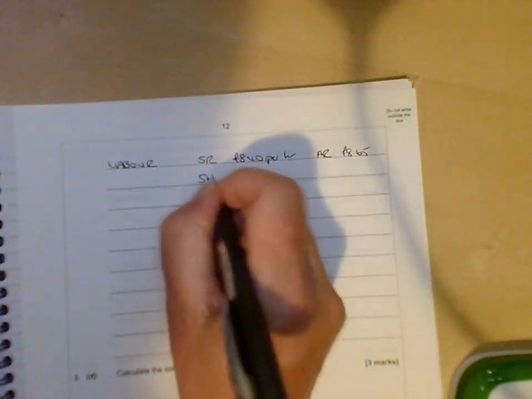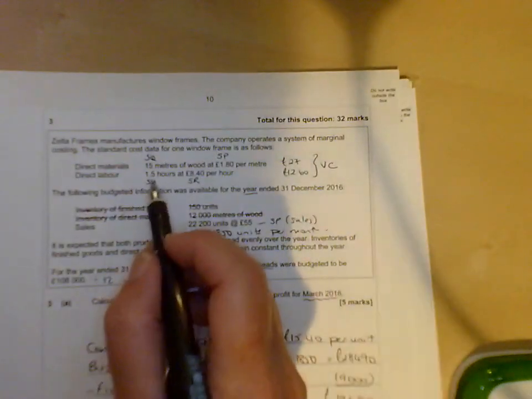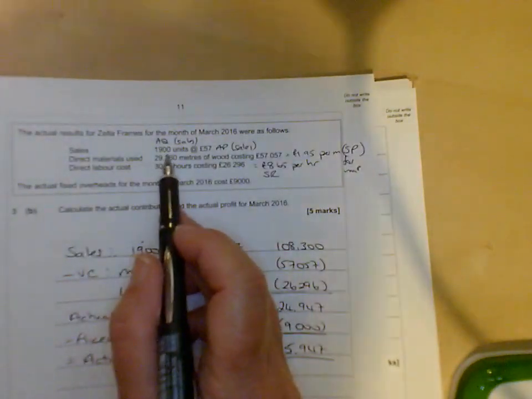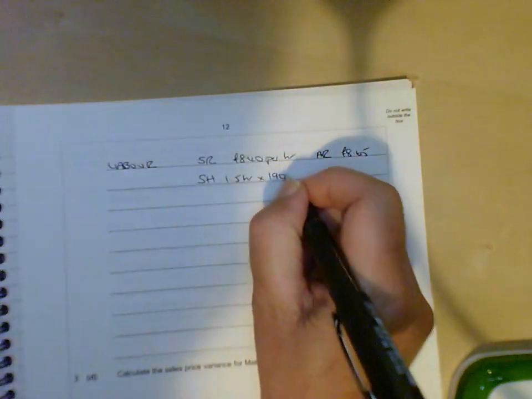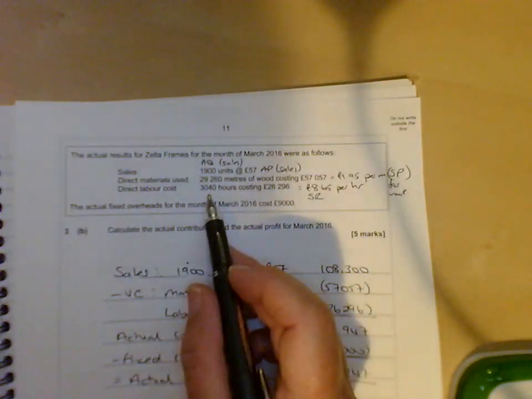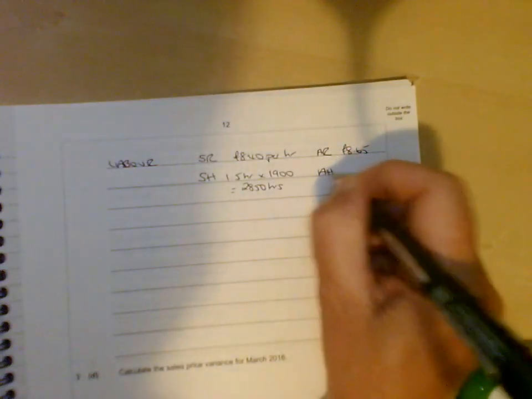And then we need to know the standard hours. Remember, we need to flex the standard hours. So let's go back to the standard. The standard hours is 1.5 hours per window times the 1,900 units that we actually made. So standard hours, 1.5 times 1,900 is 2,850 hours. And we're going to be able to compare that with the actual hours, which was 3,040. Now we've got that, it should be an absolute doddle to just work out our variances.